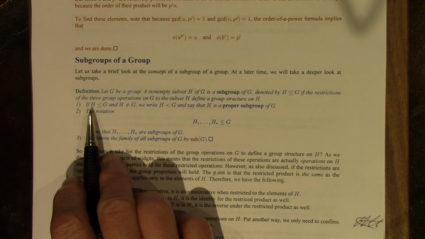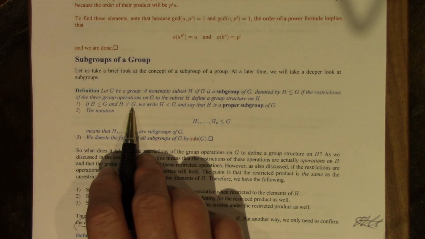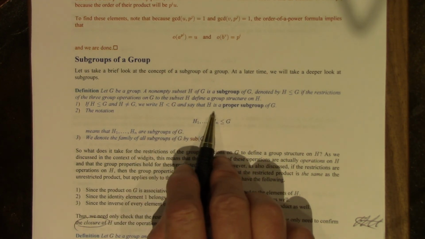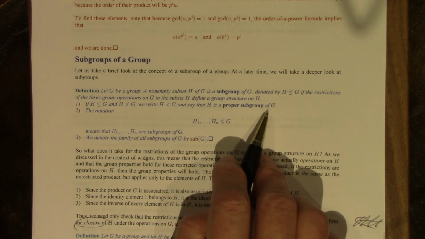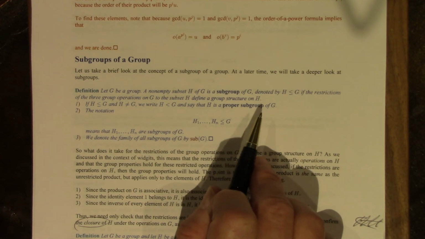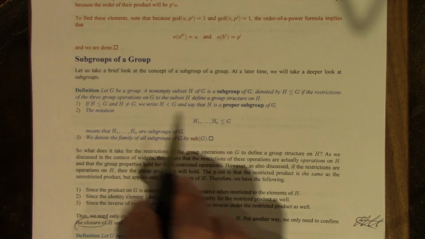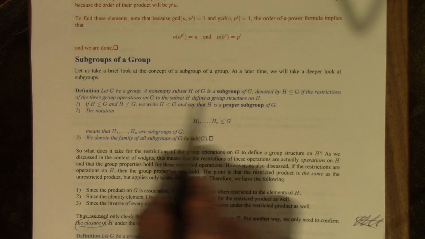As to some notation, if H is a subgroup of G but it's not all of G, then we'll write this. We'll use a strictly less than sign, and H is said to be a proper subgroup of G. A group is a subgroup of itself, pretty trivially from the definition. It's the only non-proper subgroup.